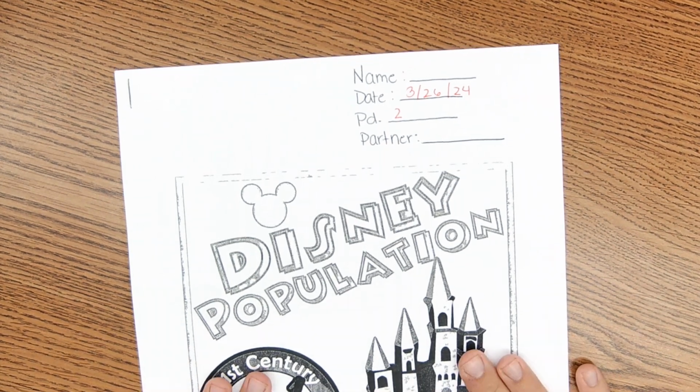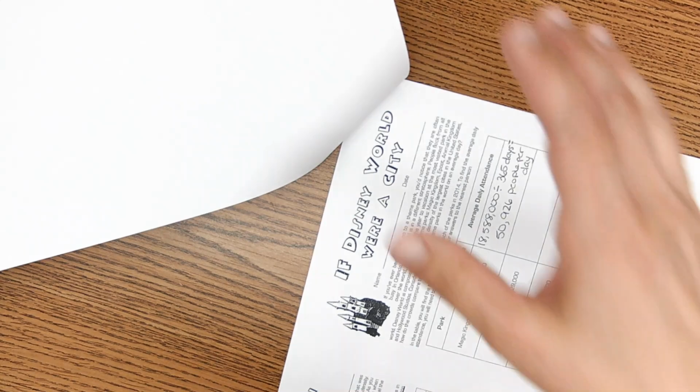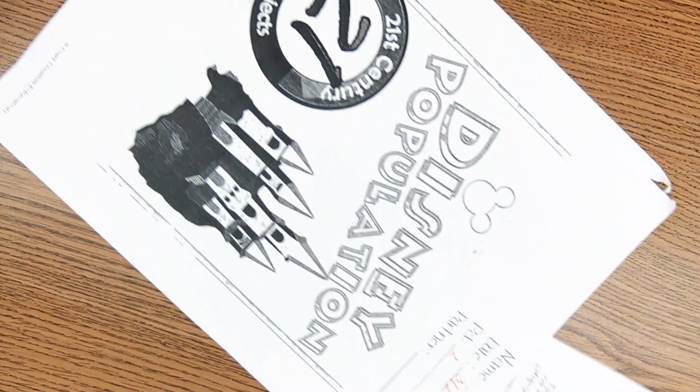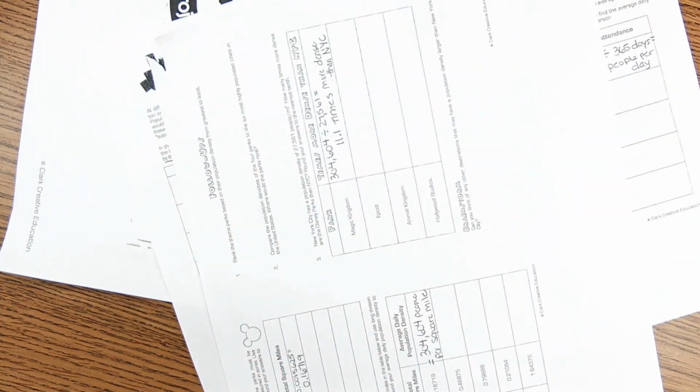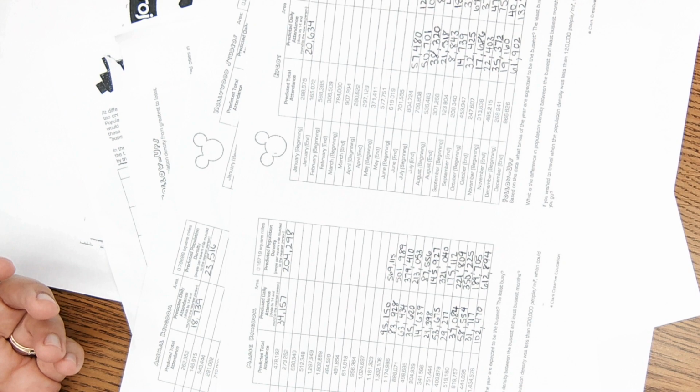Okay, so here's the packet that you're working in. I specifically printed it not two-sided because you're actually going to rip the pages apart. So rip them all apart. Then before you turn it in, you'll staple it back together.